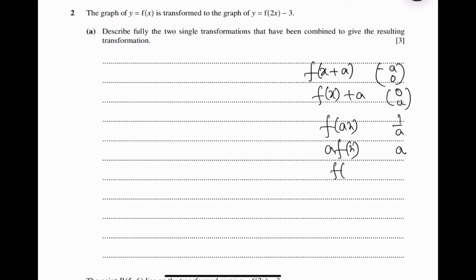And if we consider f(minus x), it is reflection in the y-axis, and minus f(x) is reflection in the x-axis. These are all the basic concepts. Depending on this, we can solve this one.